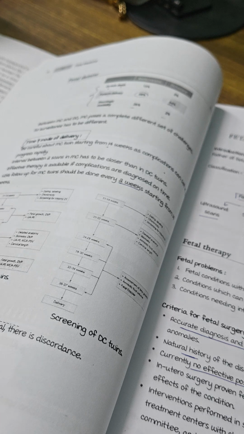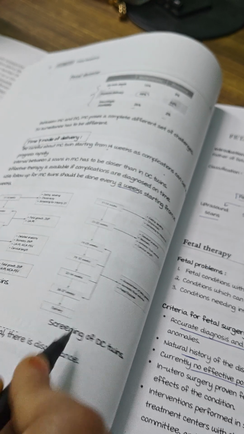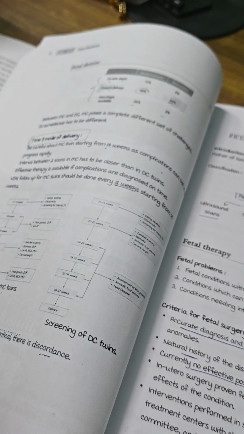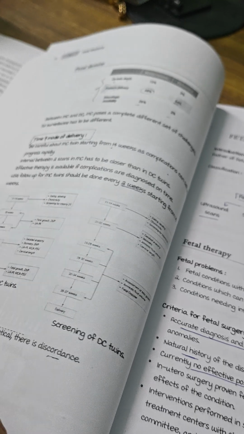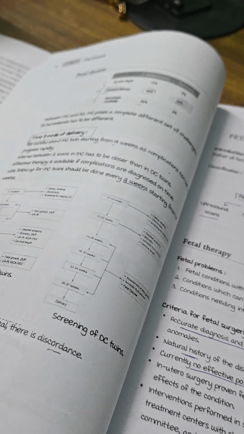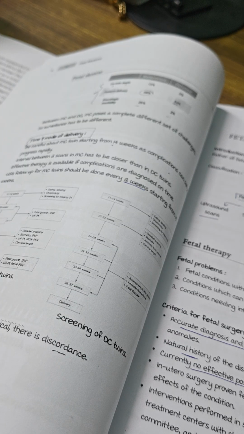Now, what is discordance? When identical twins don't look identical, there is discordance. Either discordance in the size or weight, markers like bladder, anomaly, Dopplers, cord insertions, and it could be an early pointer. Thank you.